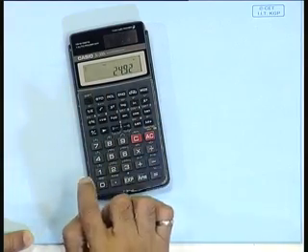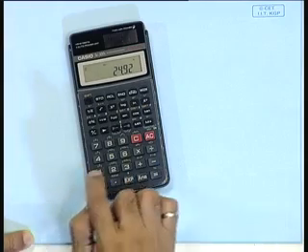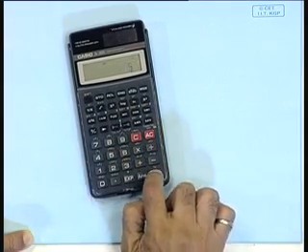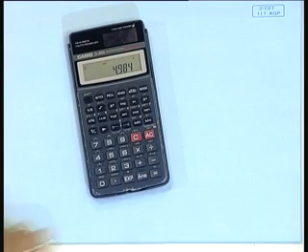So, I have got 24.92. I divide this by 5 to get my first X bar value. What is the quantity there? 4.984. I am a little more accurate than the table here.